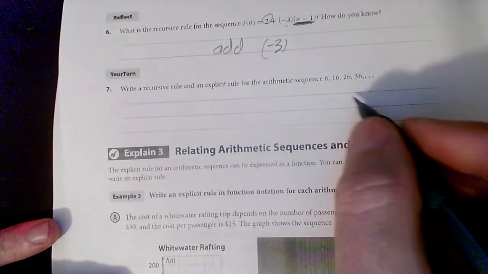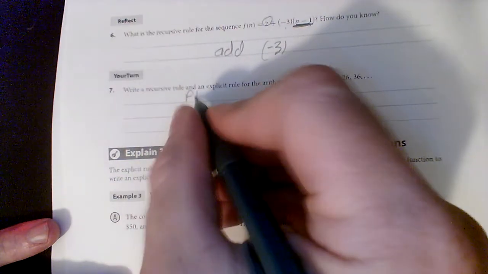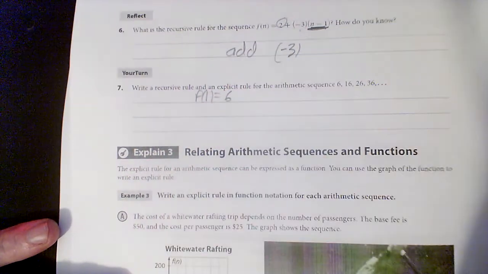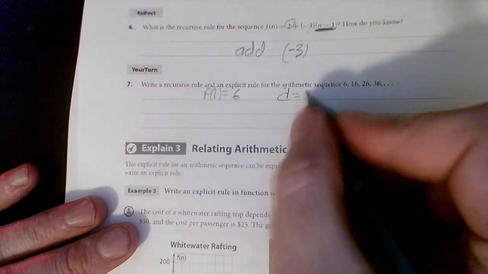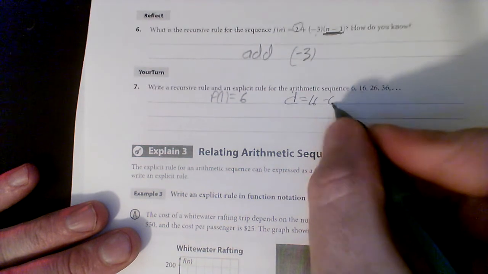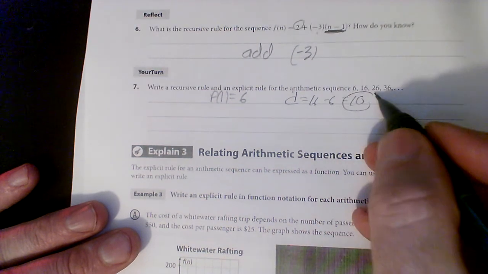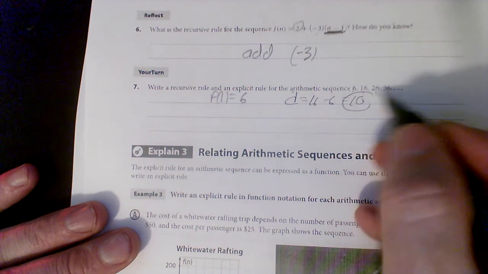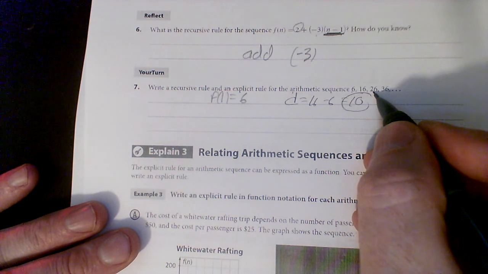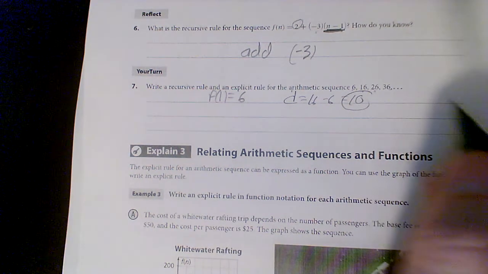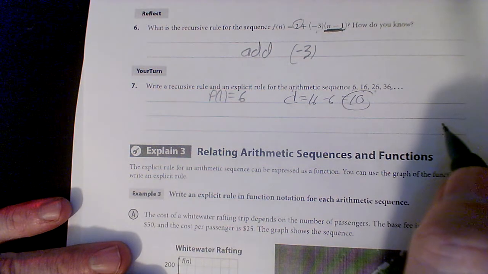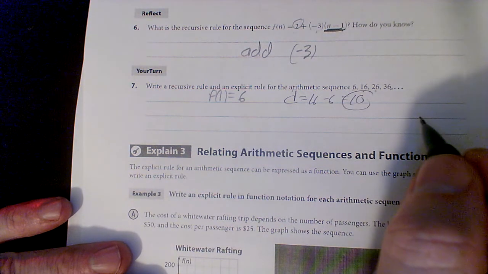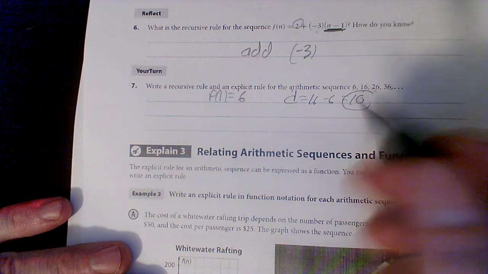I'm going to do everything that we need. We need our F1, which is my first term of 6. We need our difference. To get the difference, all I do is I take any term, like 16, and I subtract the other term, 6, and I get a difference of 10. But look, 26 minus 16 is 10. 36 minus 26. So it doesn't matter which one I pick, as long as I do the one after it or before it to figure out my difference. Any term subtracted from the one right after it, and you will get your difference.